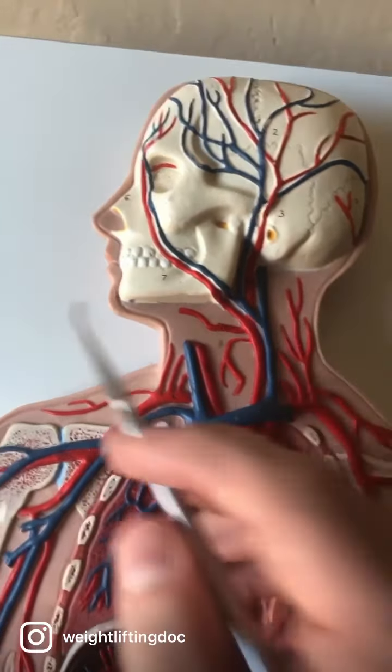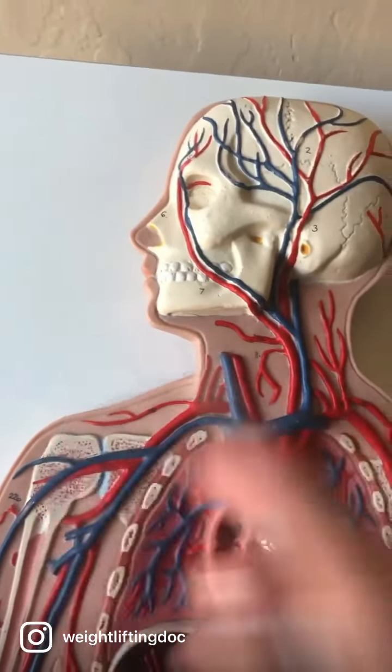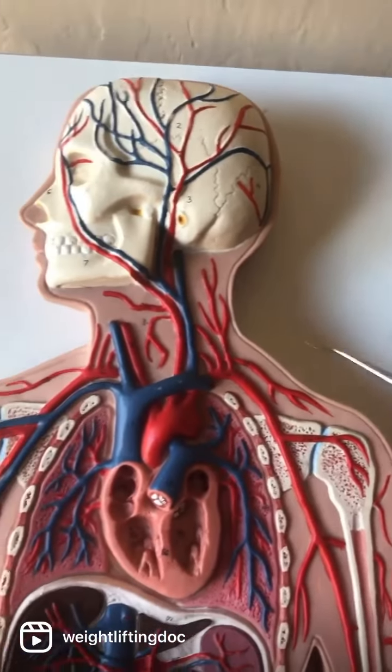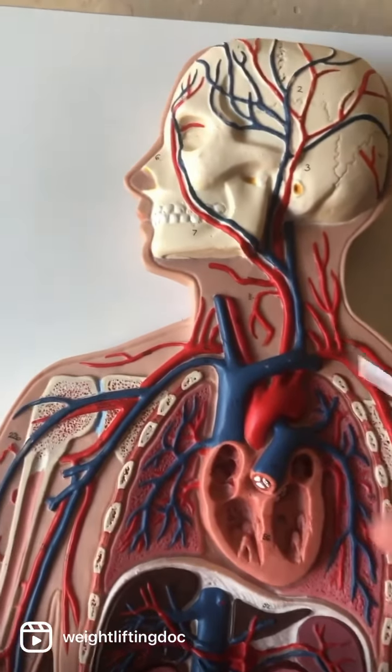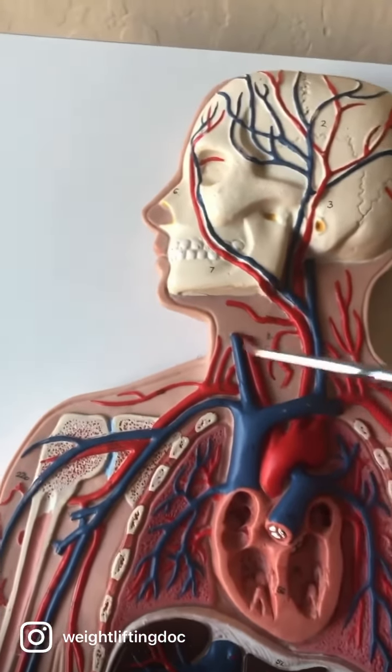Now let me remind you of something. This is my left, which means it's his right. This is my right. That means it's his left because we're looking at the anterior. So remember, we're switching those sides. All right, you wanna get good at practicing that.